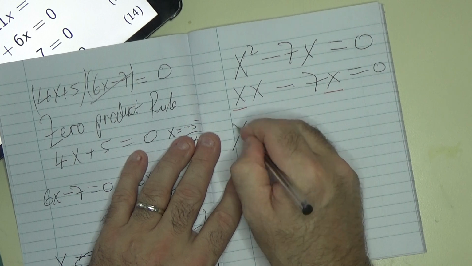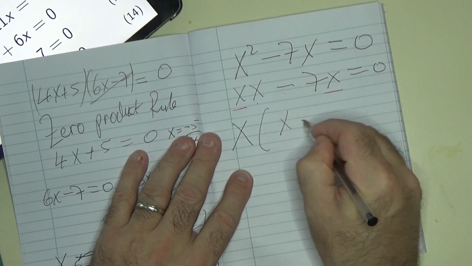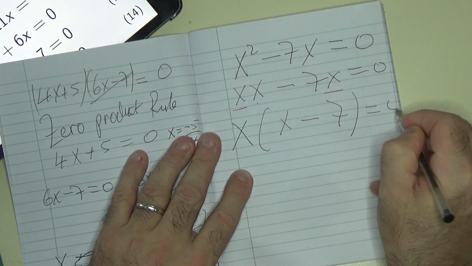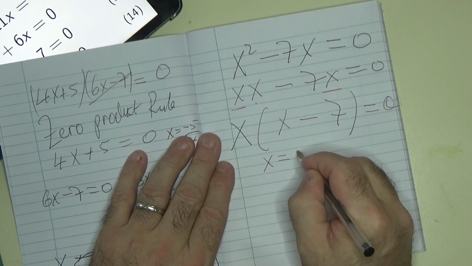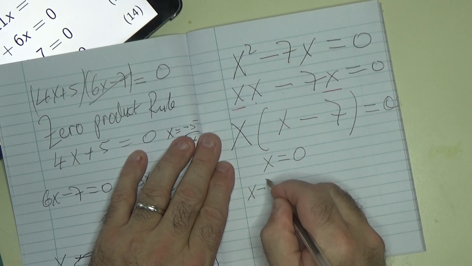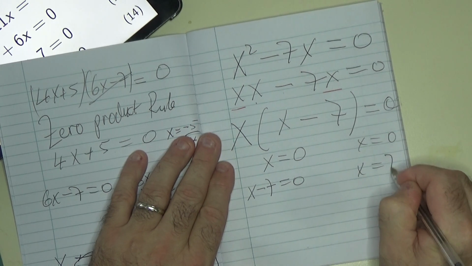Taking out that common x, I'm left with x(x - 7) = 0. Applying the zero product rule, I get x equals 0 and x minus 7 equals 0. So x is still equal to 0 and x equals 7.